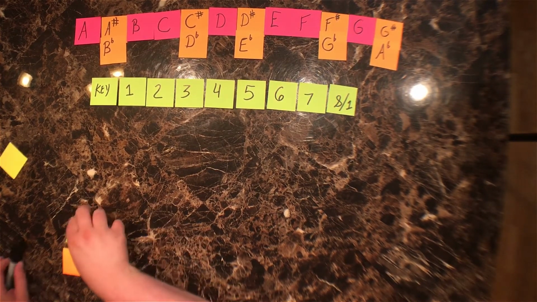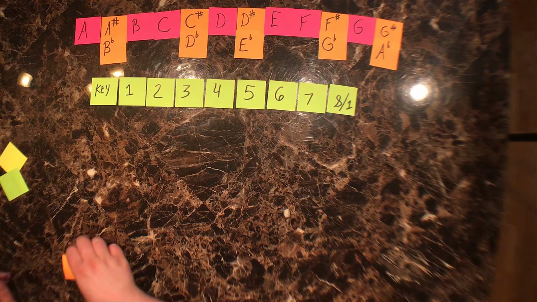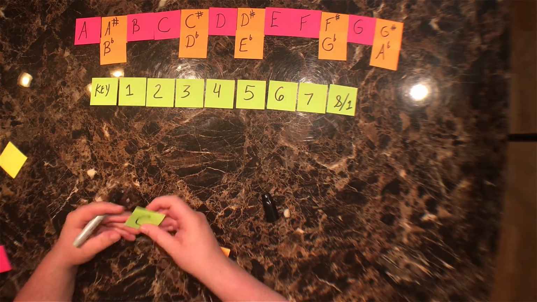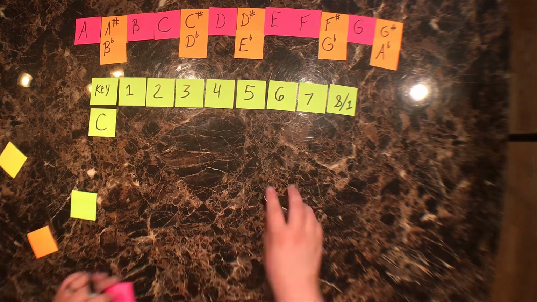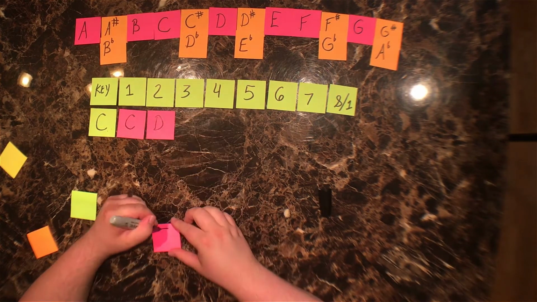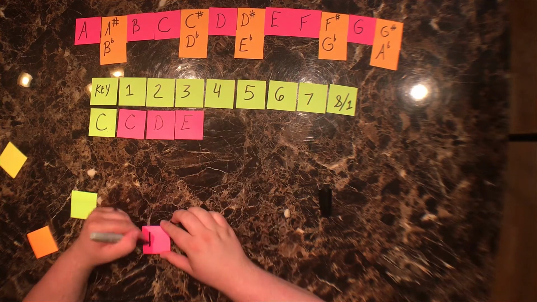Here's how we will build our list of flat keys. Just like the previous video, there is a shortcut to building our matrix. We start with C, as it is the key that contains no flats. Starting on C, we move a whole step, 2 sticky notes, to D. From D, we move another whole step to E.